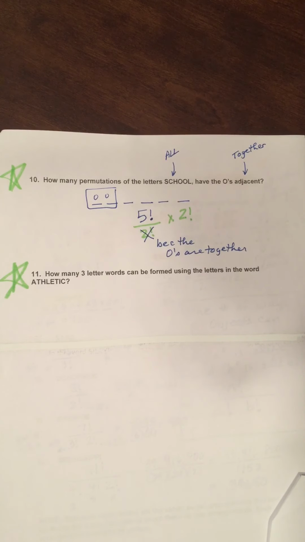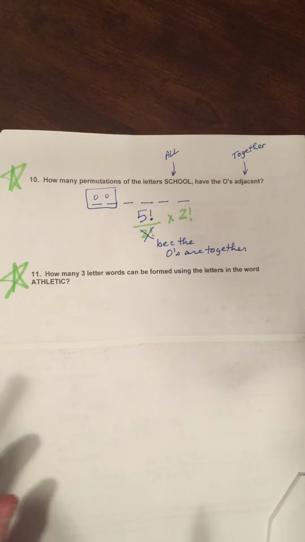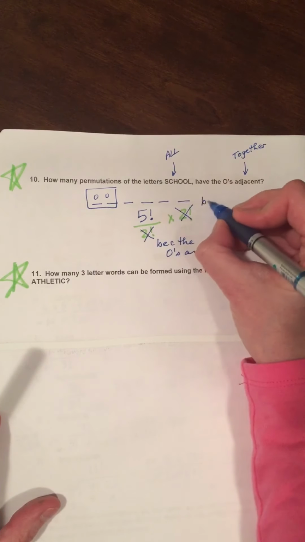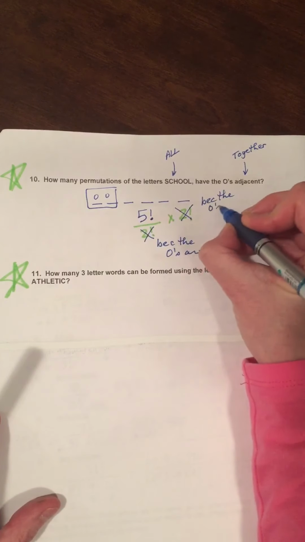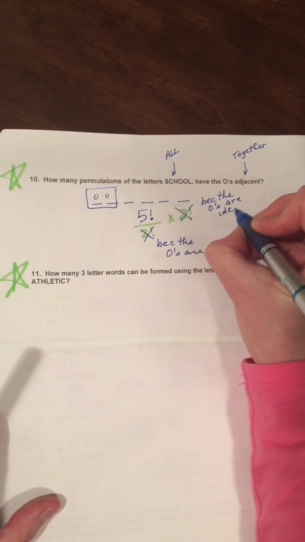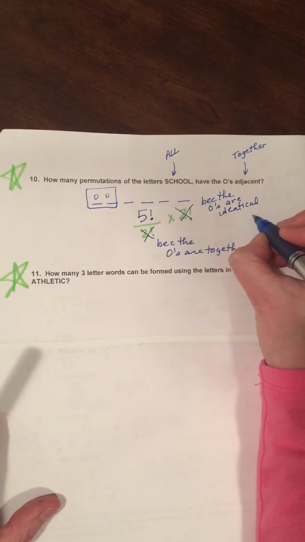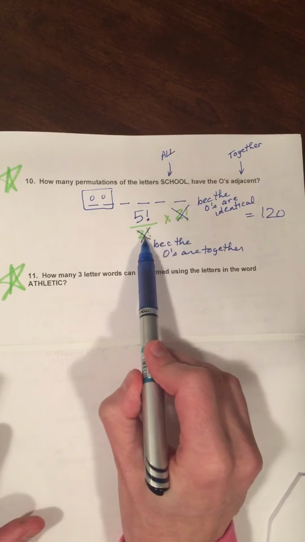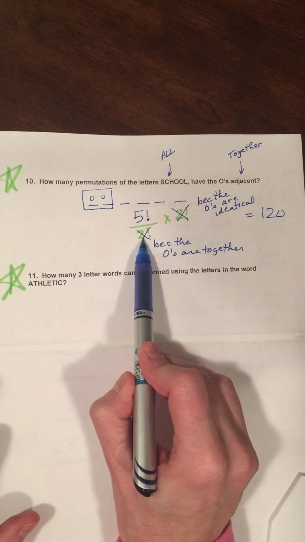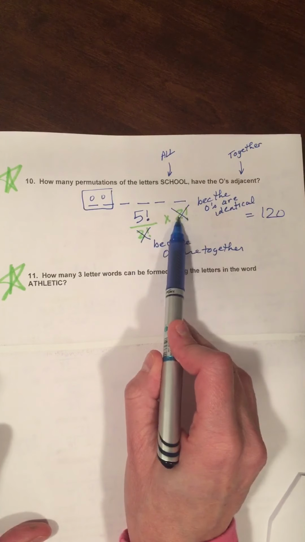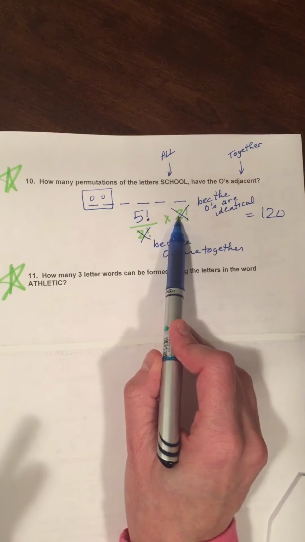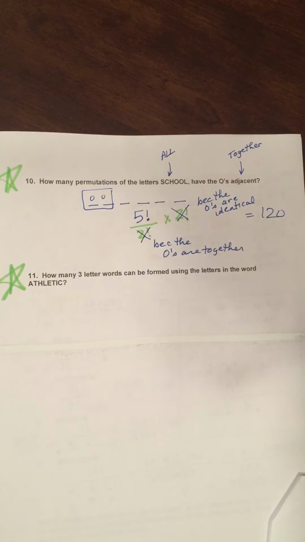Boyfriend comes in first, girlfriend follows. Girlfriend comes in first, boyfriend follows. But in this case, you don't have to do this either, because the O's are identical. So this is one of these special case scenarios where, because the repeat letters are now together, there's no dividing them out, and because they're together but identical, there's no multiplying by 2 either. Special case scenario. Keep it in mind.